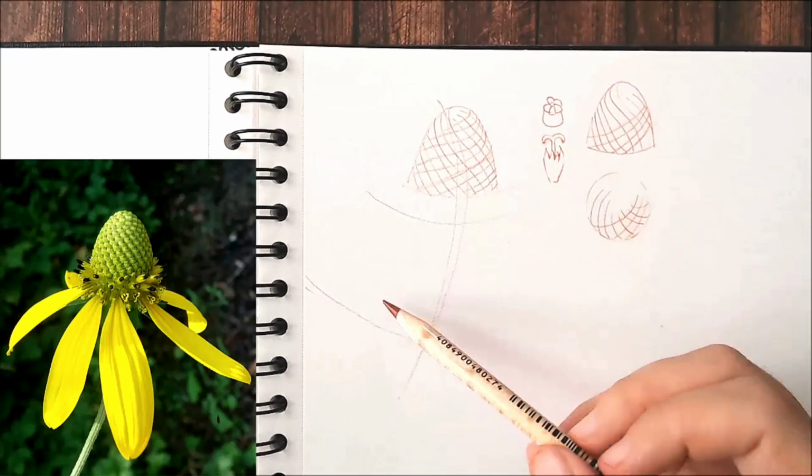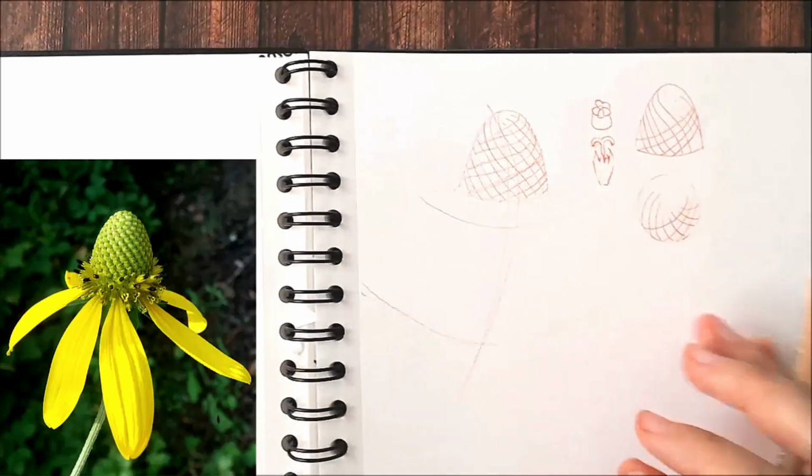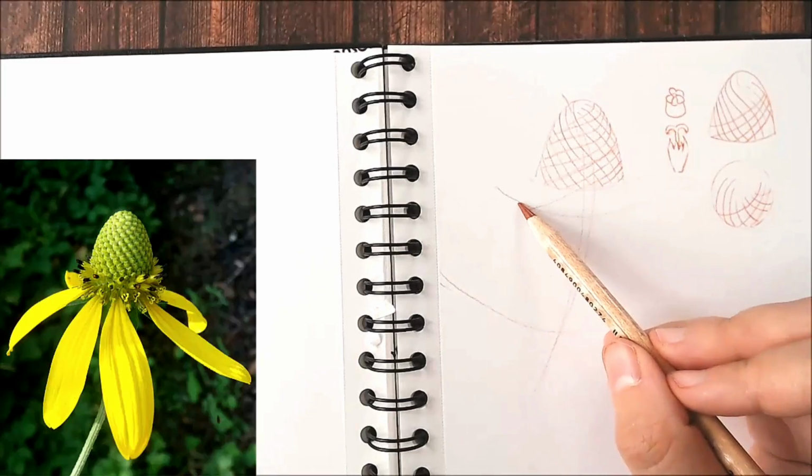And you can see here that if you look at the spiral, it actually continues with those open flowers.